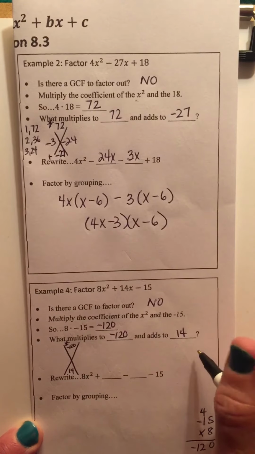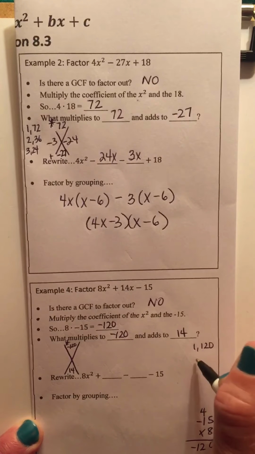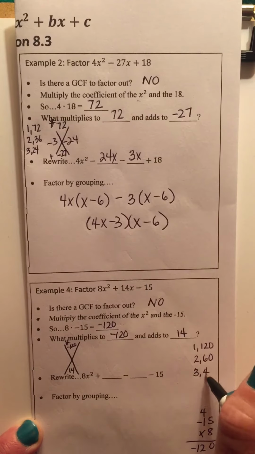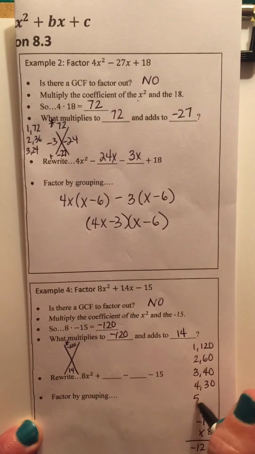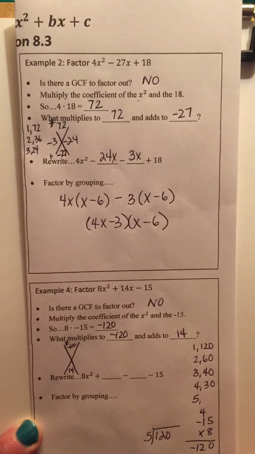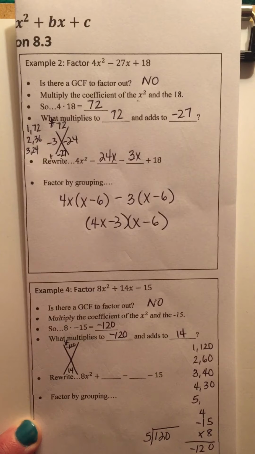Our factors of 120 are 1 and 120, 2 and 60, 3 and 40, 4 and 30, 5, I'm going to divide out 120 divided by 5. I don't know, but I do know that 6 and 20 are the ones we want. They are 14 apart.